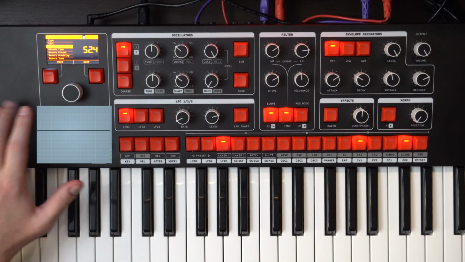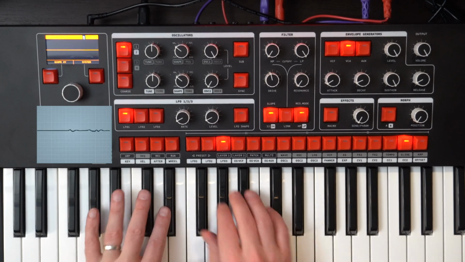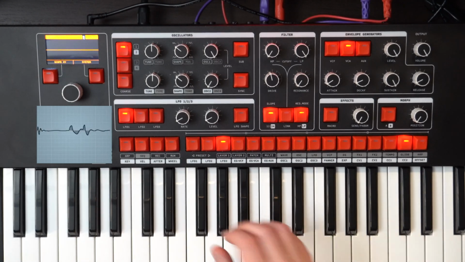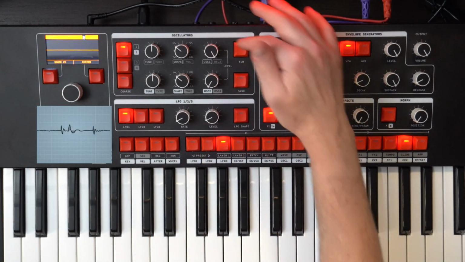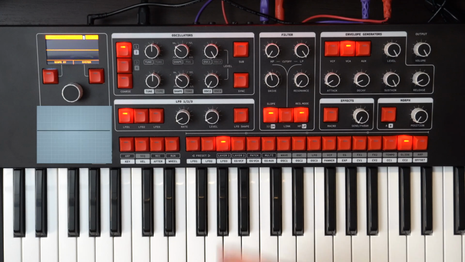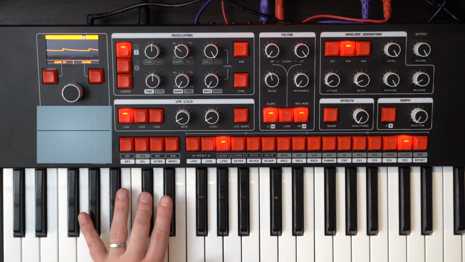Number 4, and this is one that I do in pretty much all the patches that I make, is layering the oscillators to give a little bit more weight. So I've got just the default. And one thing that I would do is, say for this one, we just have oscillator 1 as like the main sound that you would hear. Then oscillator 2, we can push that down to the triangle, so it's more like a sine wave. You're not getting a lot of harmonics.